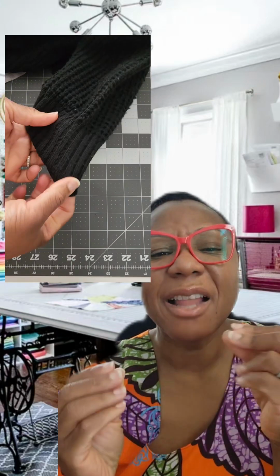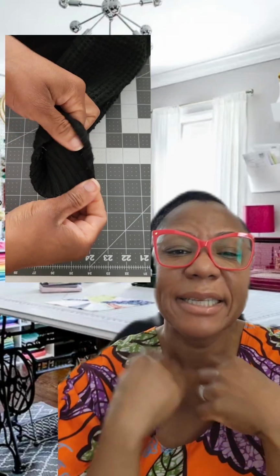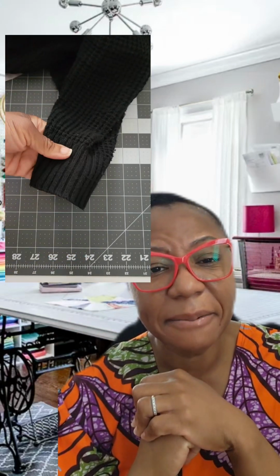Next, you have French terry. French terry has loops on the back like a towel, but is flat on the front. French terry is good for hoodies, sweatpants, or casual tops. Then you have rib knits. Rib knits have visible vertical ribs and a lot of stretch. So rib knits are also often used for neckbands, cuffs, and things like that.